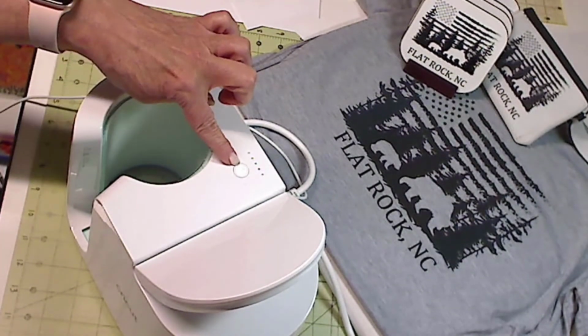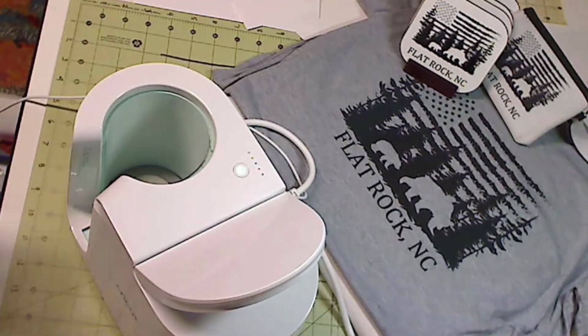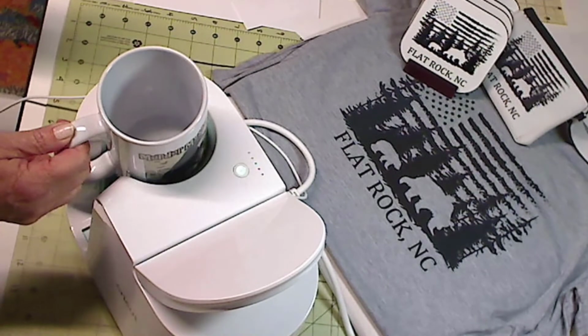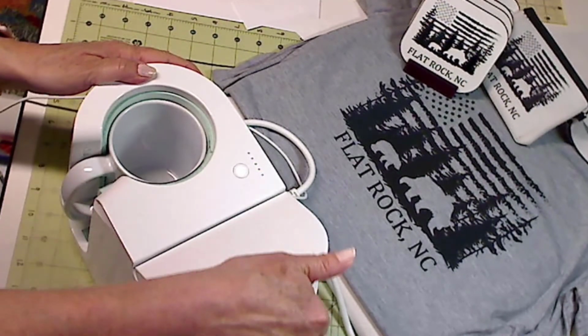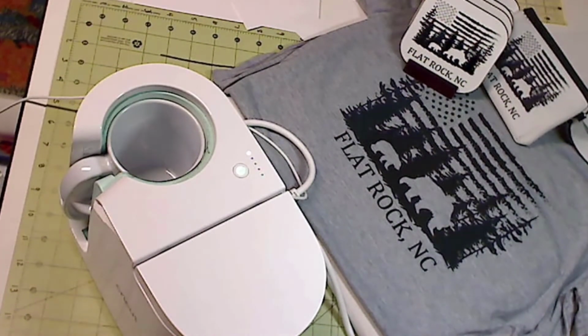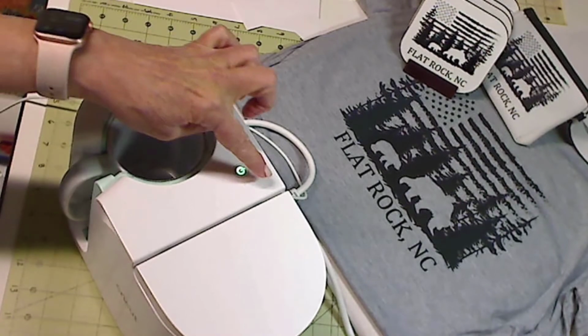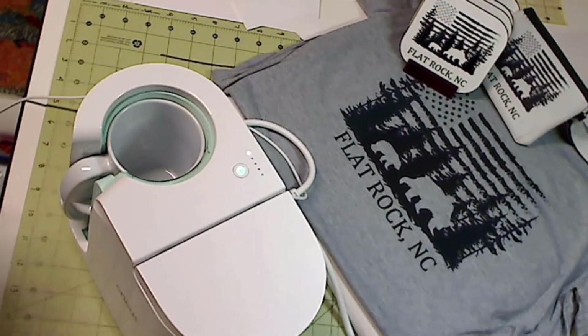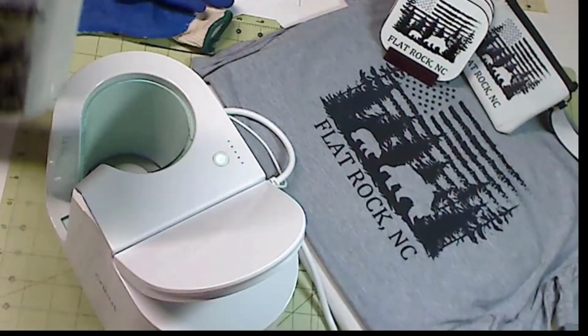Okay, the little light on the mug press has turned green, which lets me know it's ready. I'll stick my mug down in here, press this down, and you'll notice these lights start lighting up, and it'll go through this series of lights. When the last one is lit solid, it'll make a buzzer or a noise, and I will know it's done. I'll open this and take my mug out.